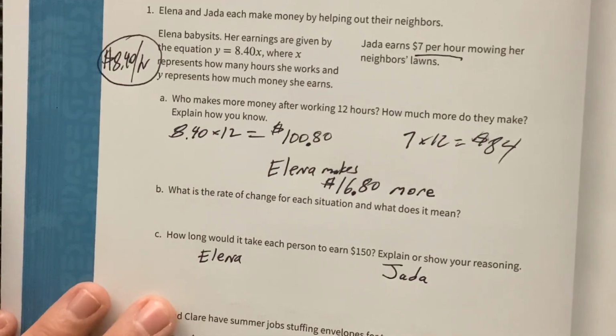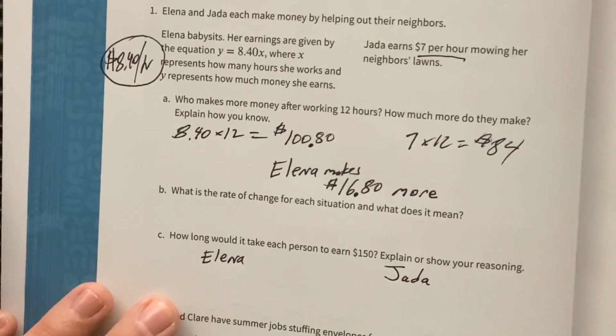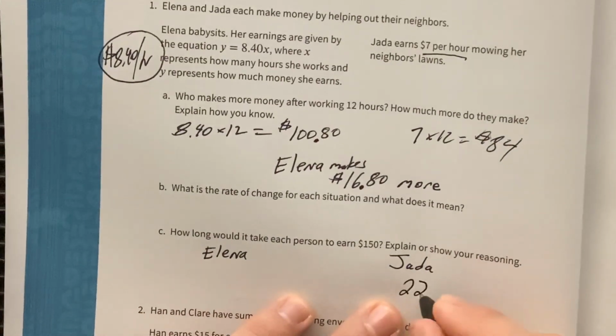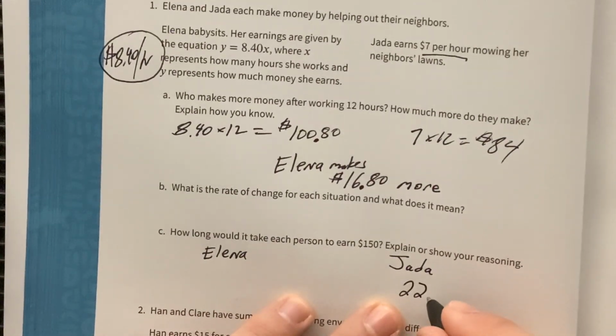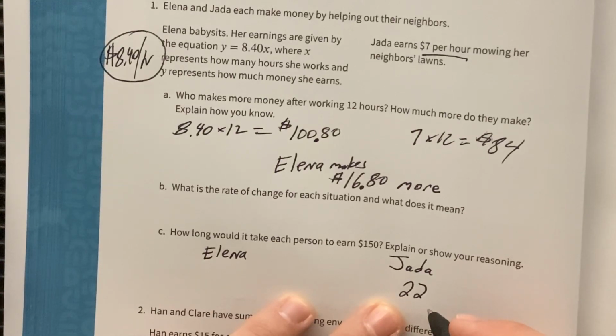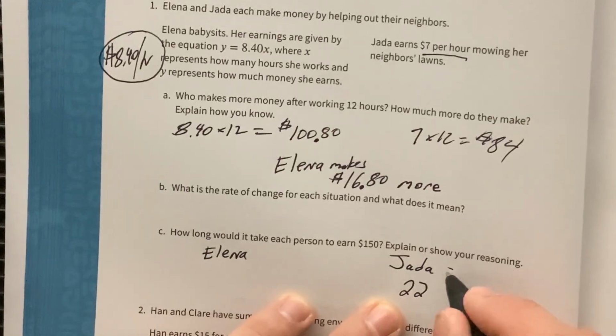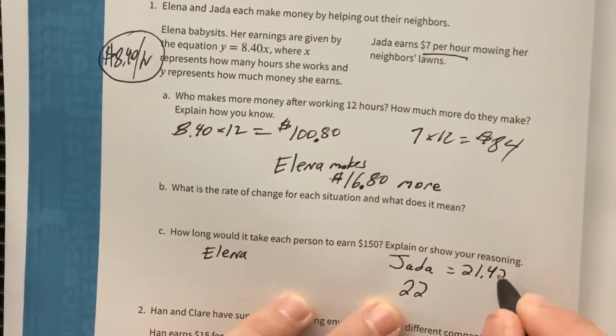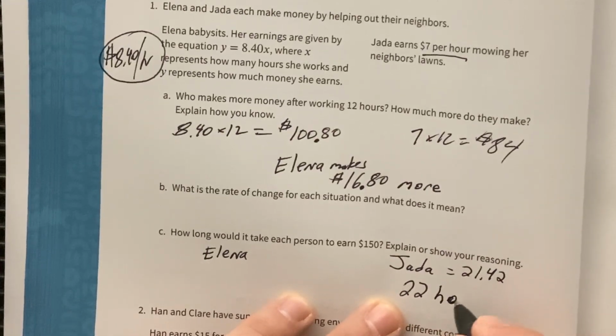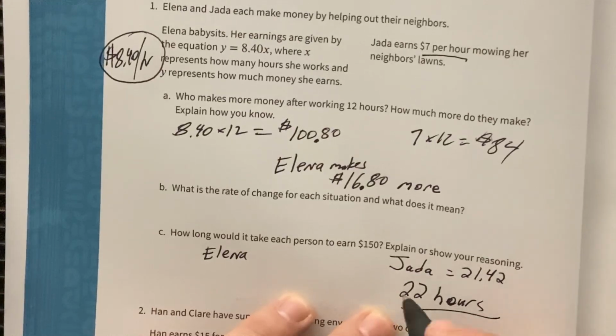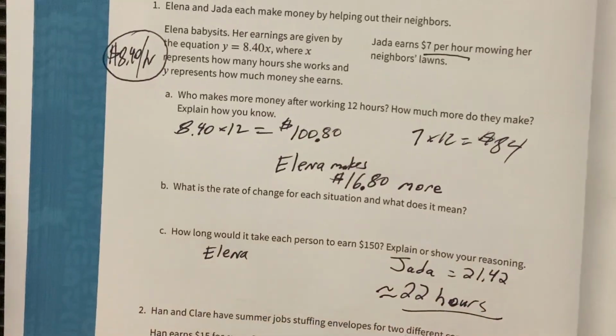What'd you get for an answer? 21.42. So you'd have to work 22 hours. 22 hours to make 150 bucks.